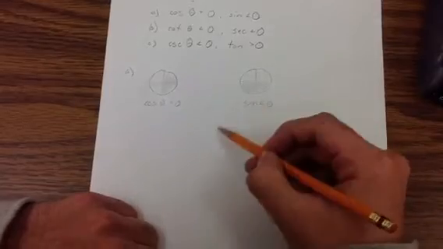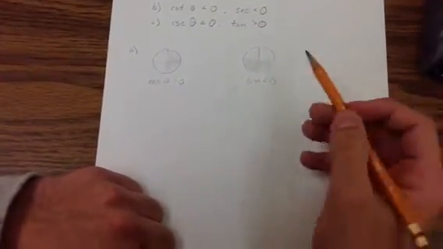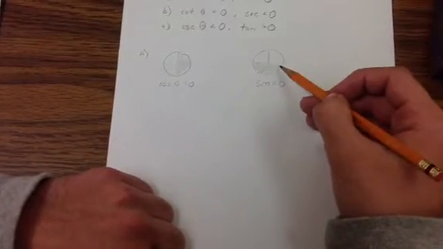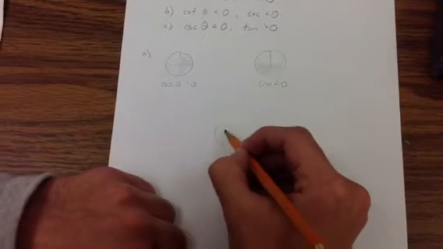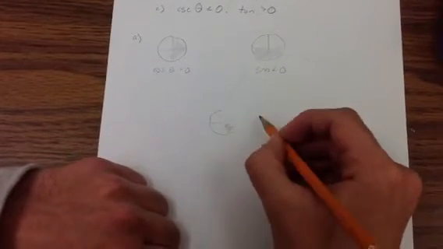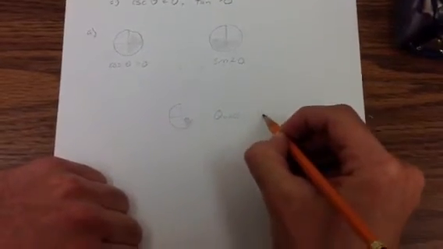Now you combine both graphs, and the one quadrant that they both occupy is quadrant number 4. So the answer to A is quadrant 4.